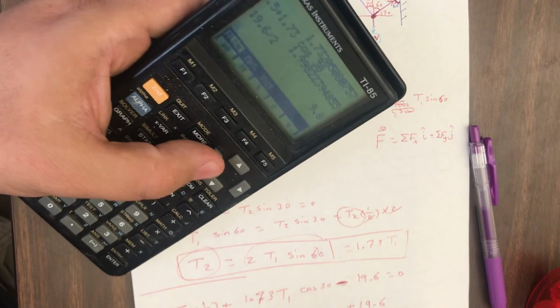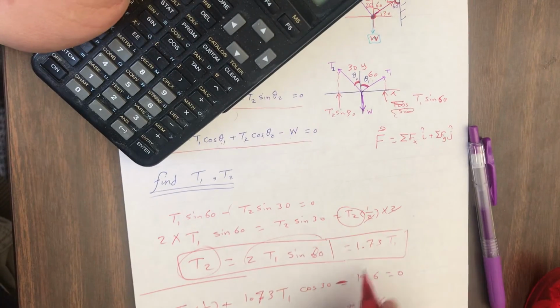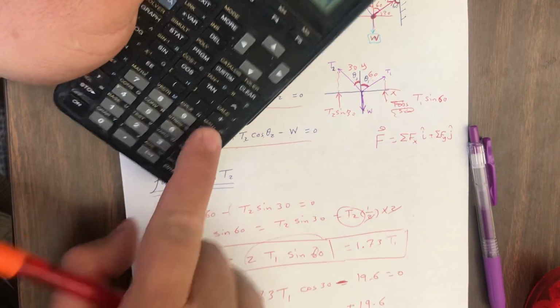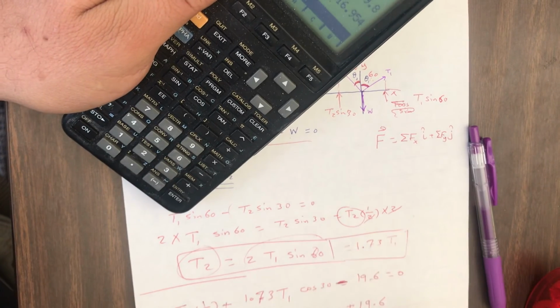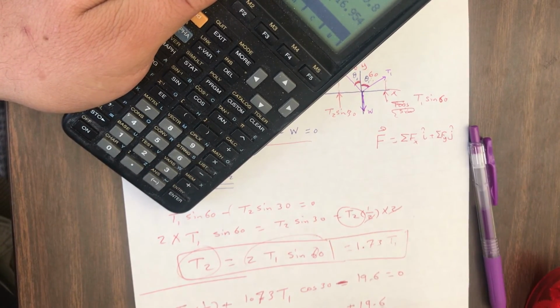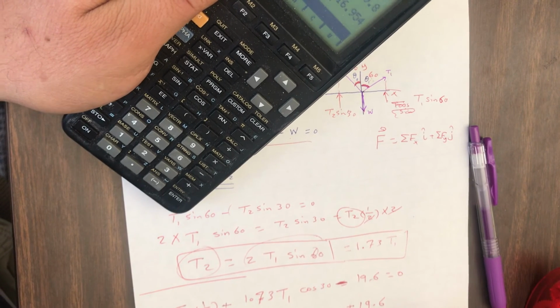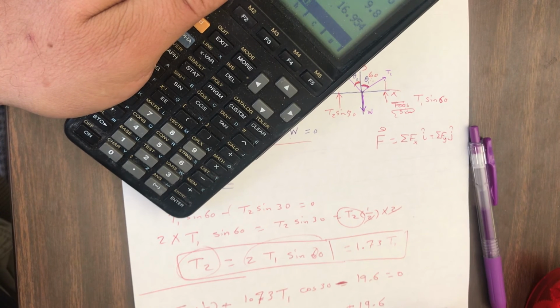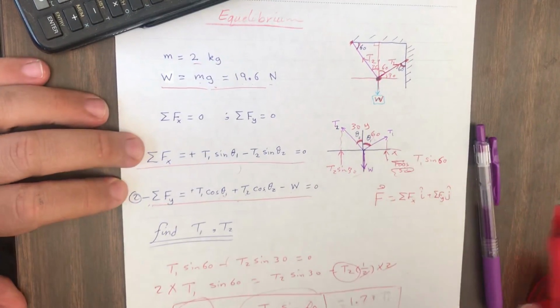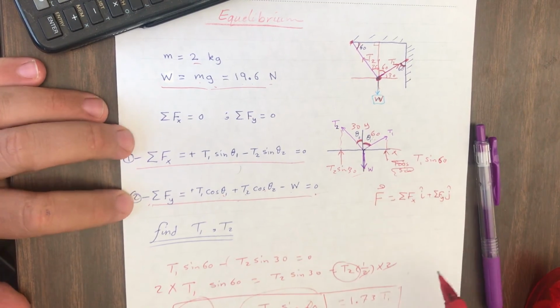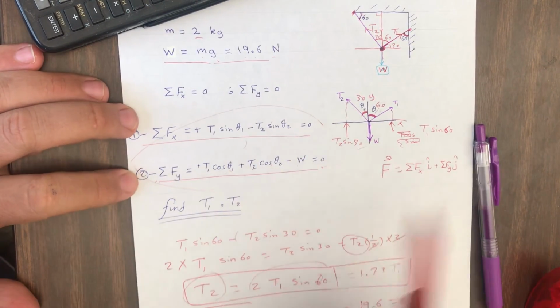This is T1, 9.8 newtons, and just multiply it by 1.73. T2 is equal to 1.73 T1, which is equal to 16.954, almost 17 newtons. In this case, you can find them by using the x components, the y components, and just solve the equations just like that.